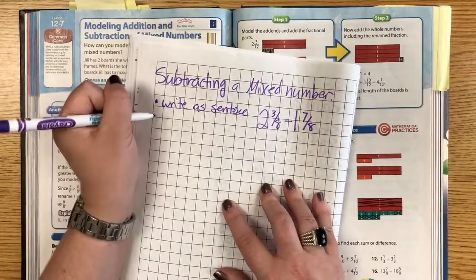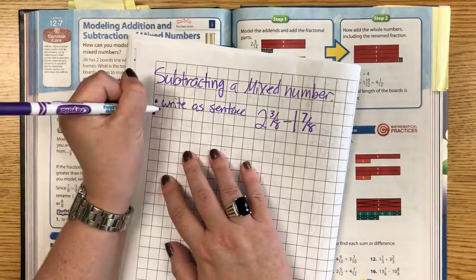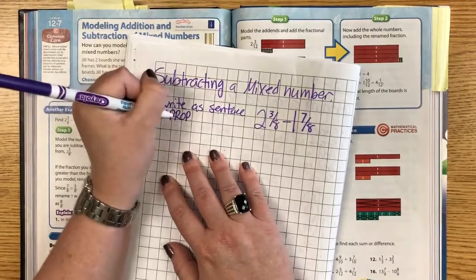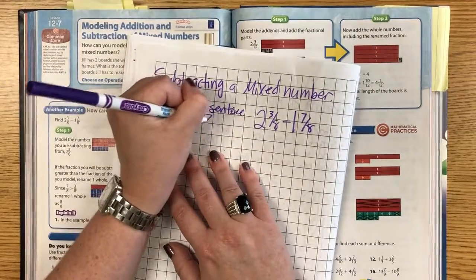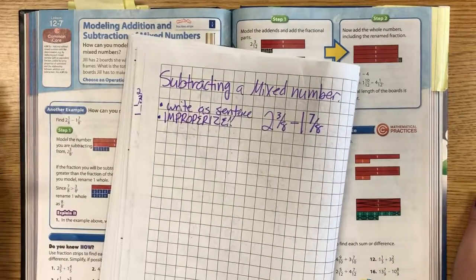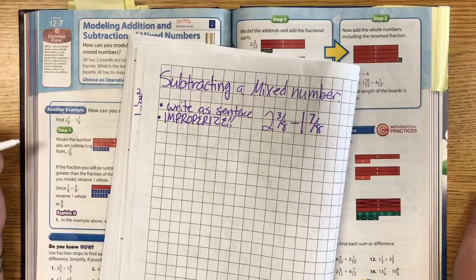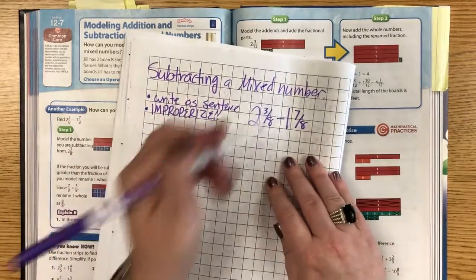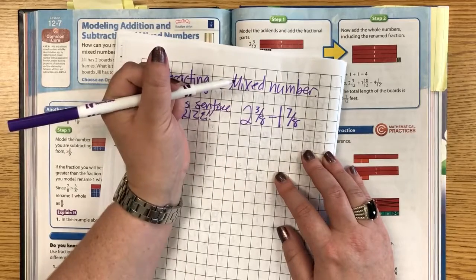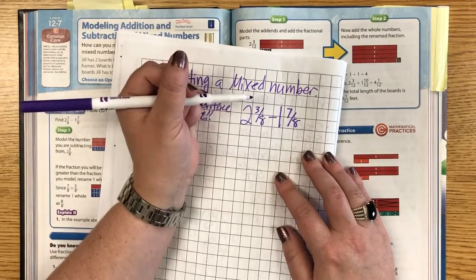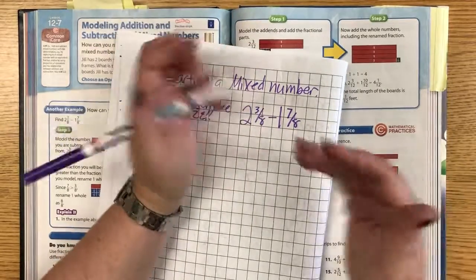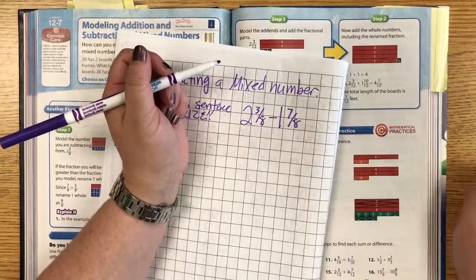Your next step is to improperize. Improperize. Improperizing is my fancy sparkle word for making something improper. Because look, 2 3/8 minus 1 7/8. This is just like subtracting from zeros. Can I subtract 7/8 from 3/8? No. This is too big and this is too small.